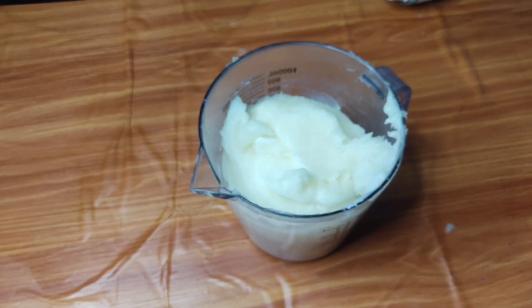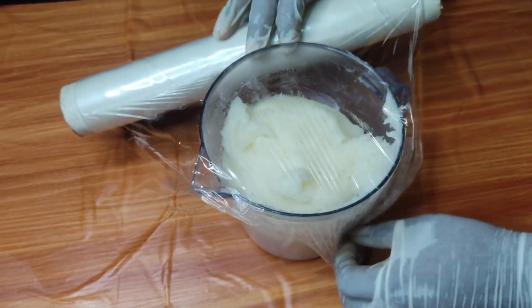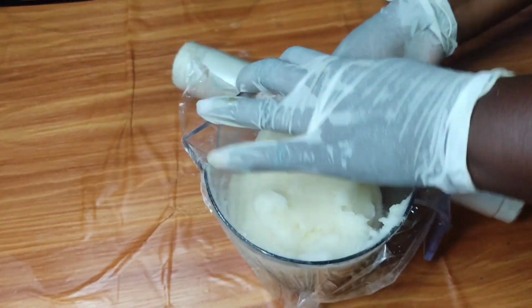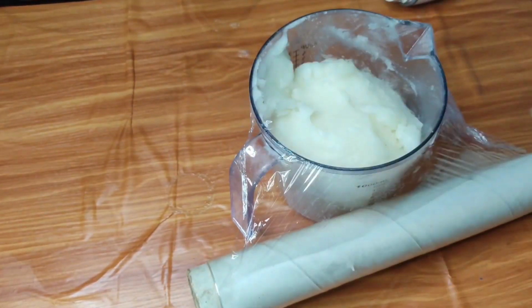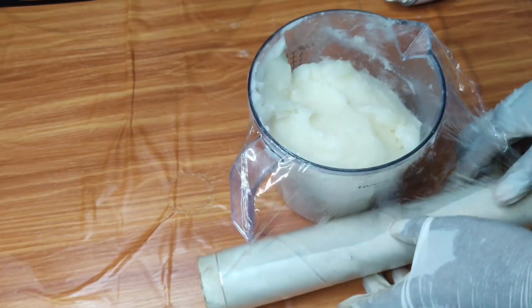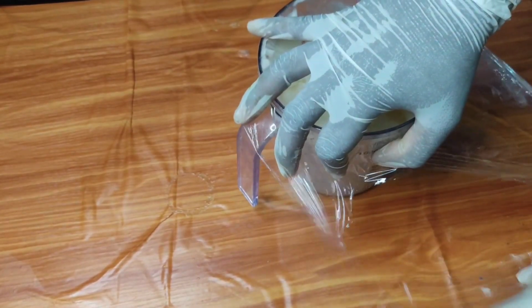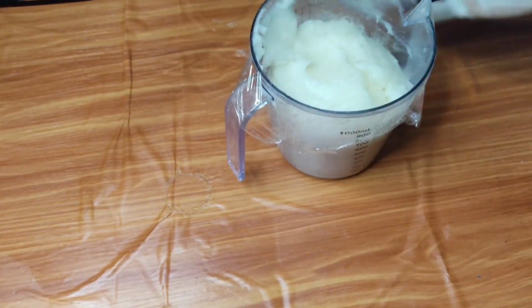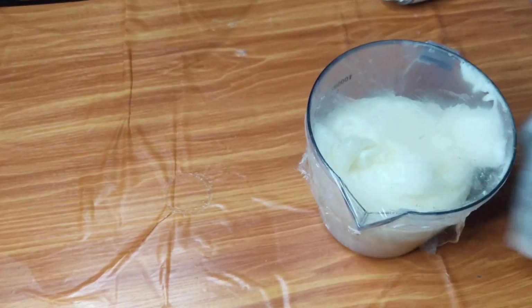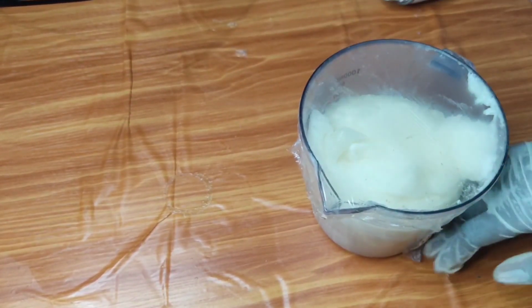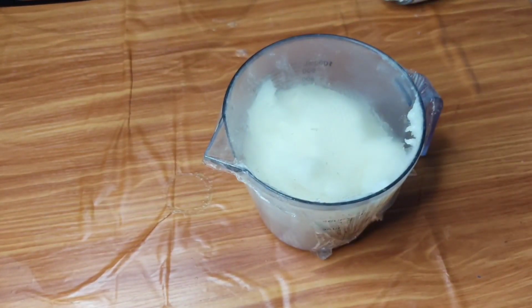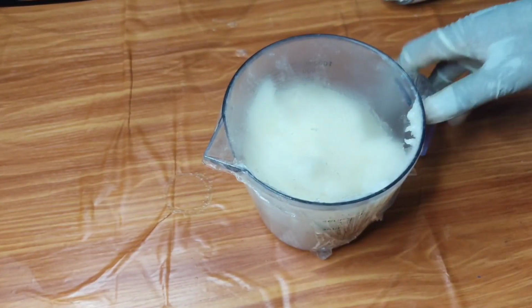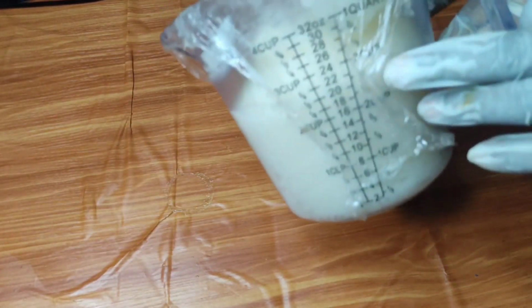So all I'm going to do at this point is, like I said, cover it up and leave it for 24 hours. Because I'm using it as a dish soap, I'm not going to leave it for more than 24 hours. If I'm putting this on my skin or my hair, usually I leave it for roughly 3 days to a week. That way I'm sure that every reaction has taken place, and then I can dissolve it. So the first phase of our liquid soap making process is over. This is our batter for dissolving.